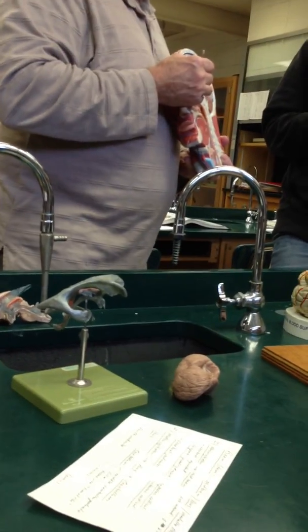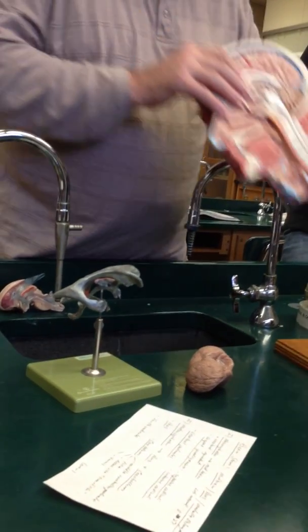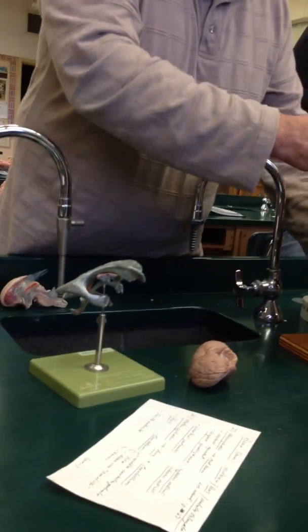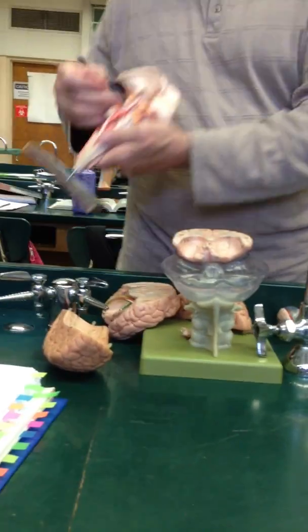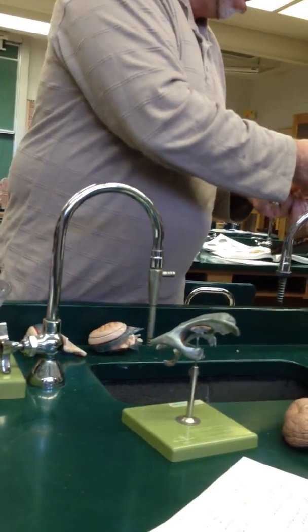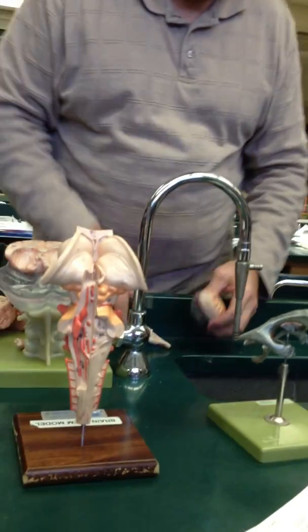And again, this area, this space between the two thalamuses, is the third ventricle. Okay, and there's your cerebral aqueduct. You can actually see it here. It's this line right here. This is cerebral aqueduct right here. I don't know if you guys can see that.